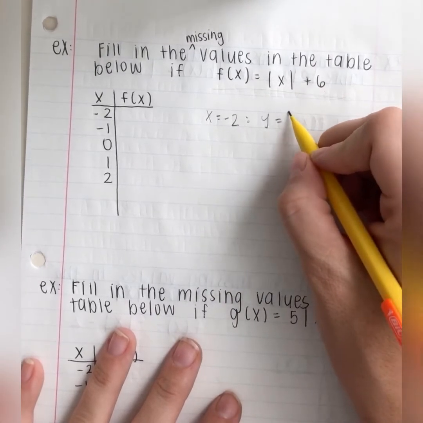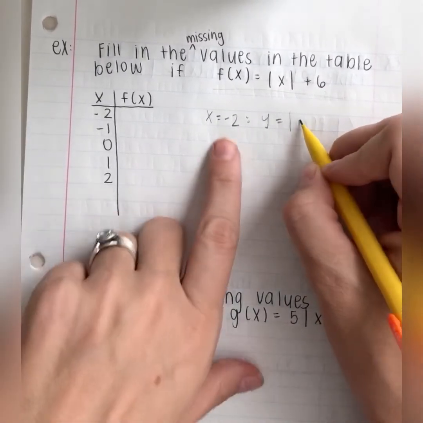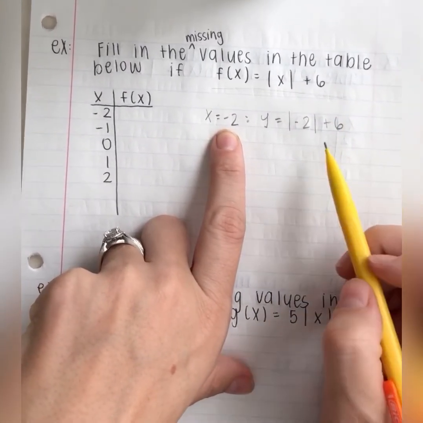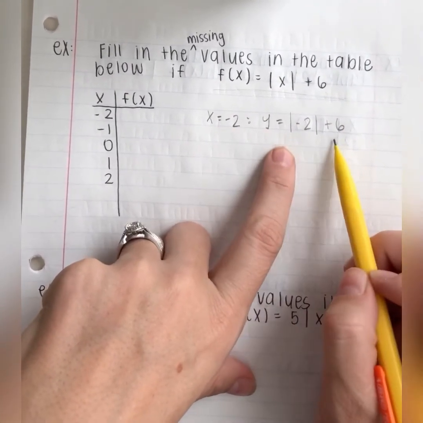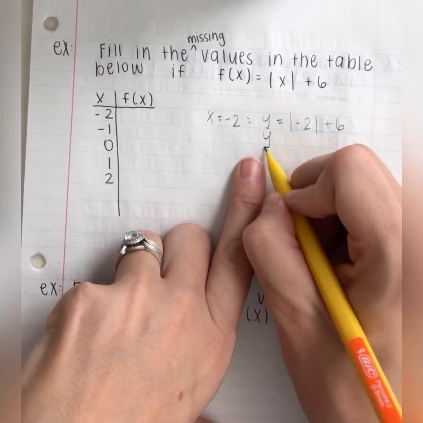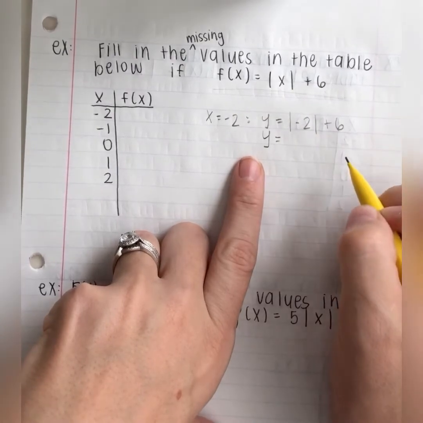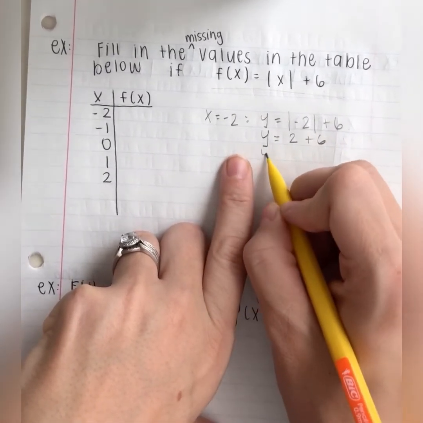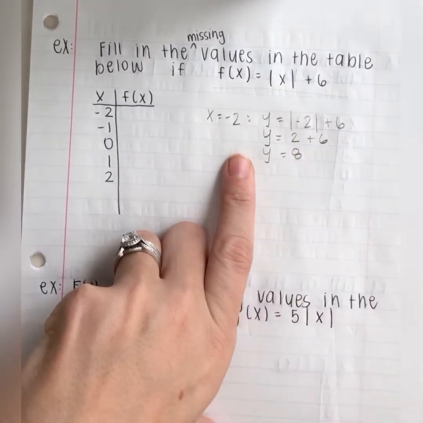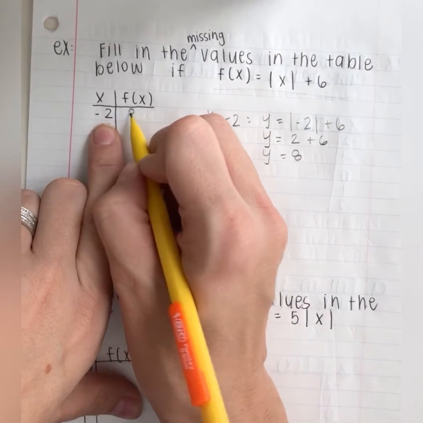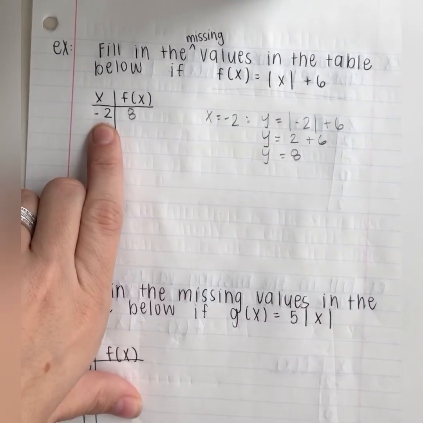Say y equals the absolute value of, instead of x, I'm putting -2, plus 6. I cannot just combine -2 and 6 because -2 is in absolute value. So what I need to do is first simplify the absolute value of -2, which is +2. And 2 plus 6 gives me 8. So when x is -2, my y is 8.